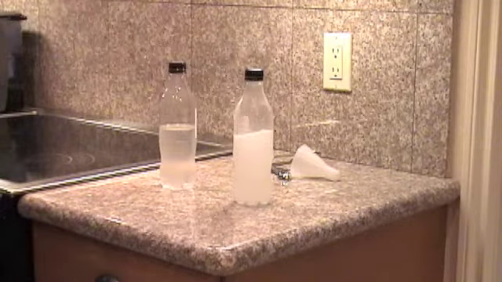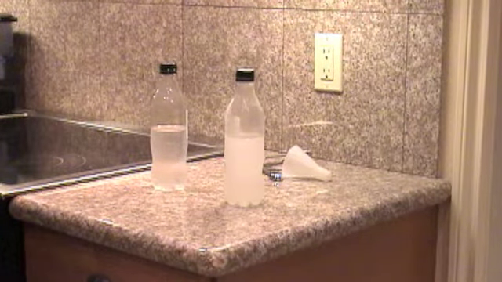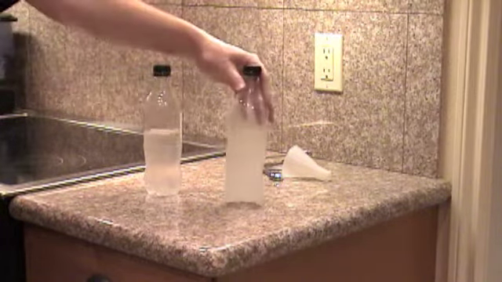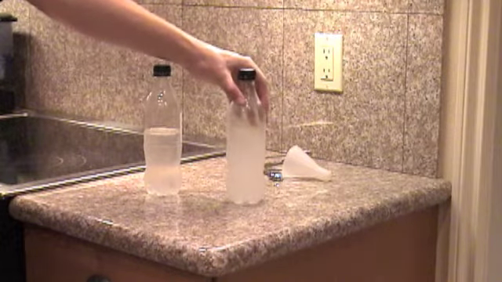I will now put them in the freezer to wait till they freeze, and as it says, this one should freeze, but this one, the freezing point changes, therefore it will not freeze at a normal freezer temperature.